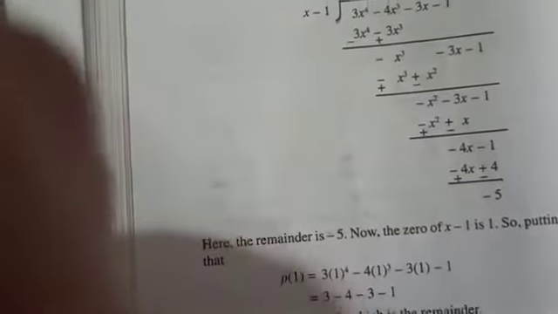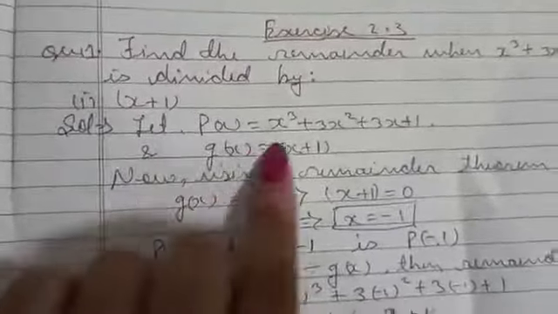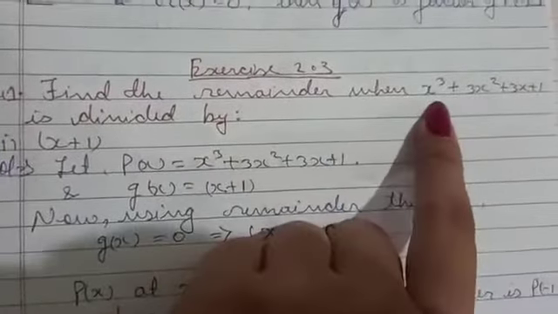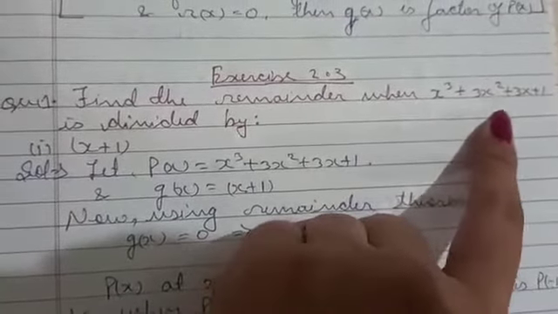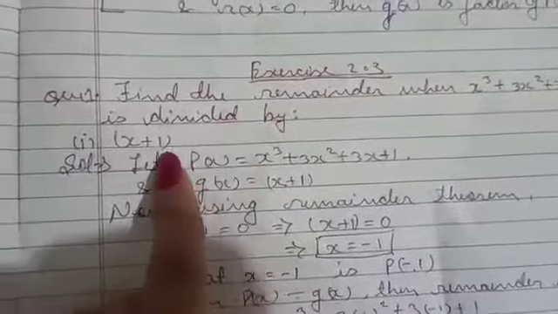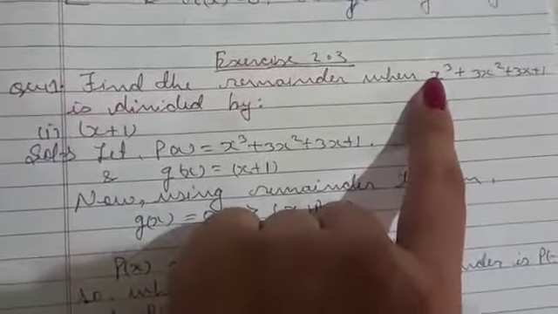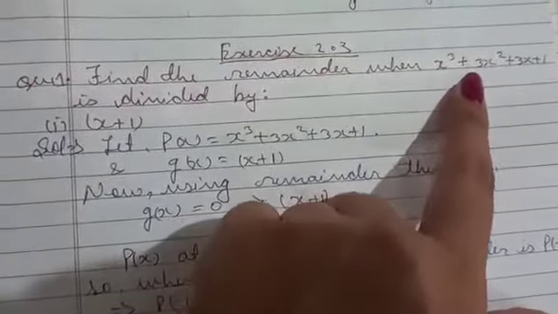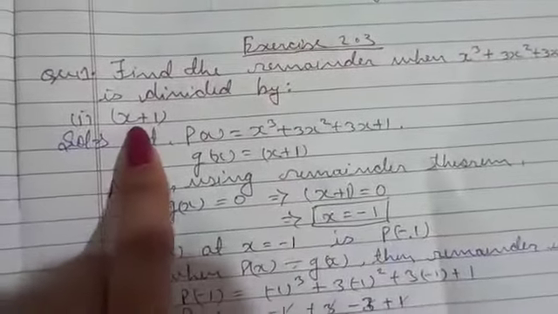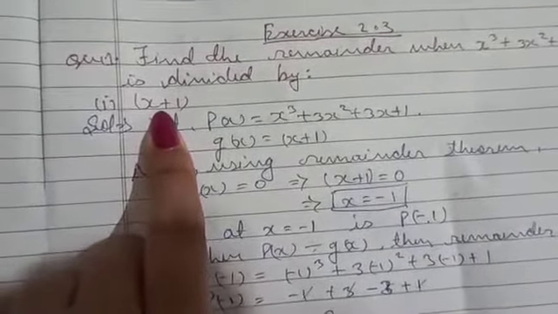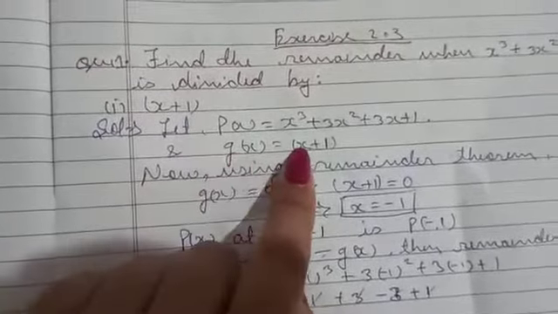Okay, now see, first question of exercise 2.3, find the remainder when x cube plus 3x square plus 3x plus 1 is divided by x plus 1. Here we will consider this polynomial as p(x), means dividend polynomial, and the given polynomial which we have to divide as g(x), and g(x) is equal to x plus 1.